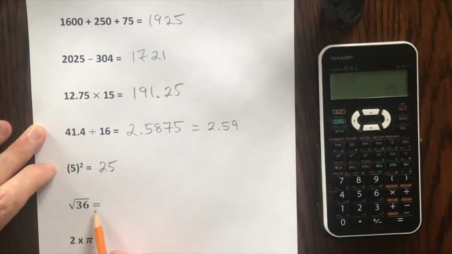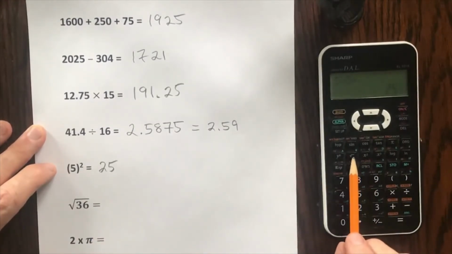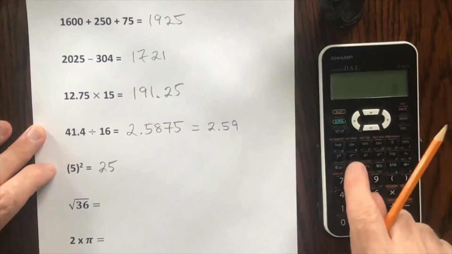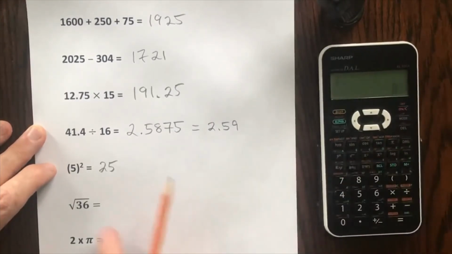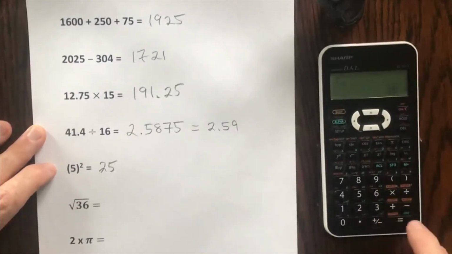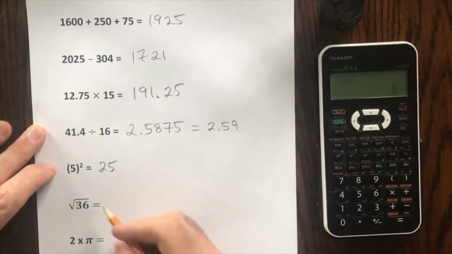Finding a square root though, we really want to use our square root key. It's right here. I press the square root key and then I enter 36 and I hit equals. I get my answer.